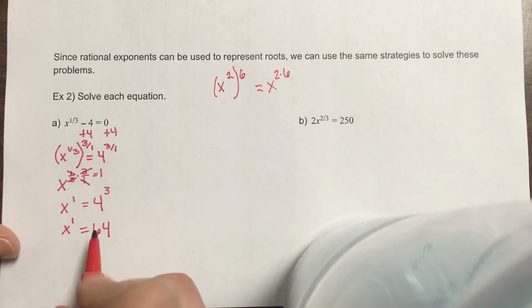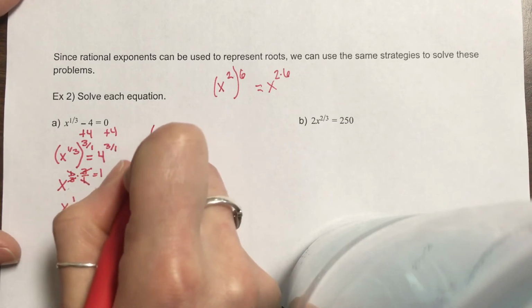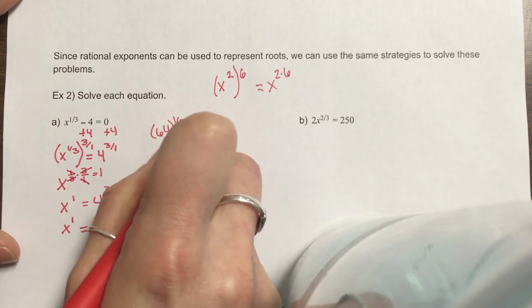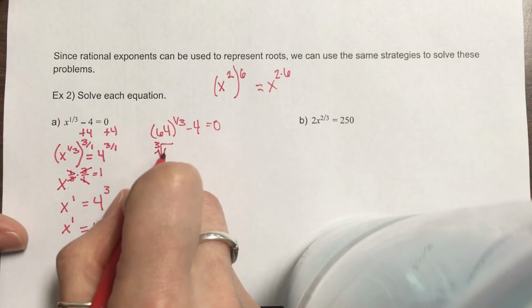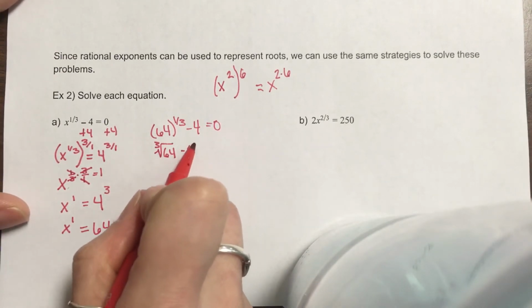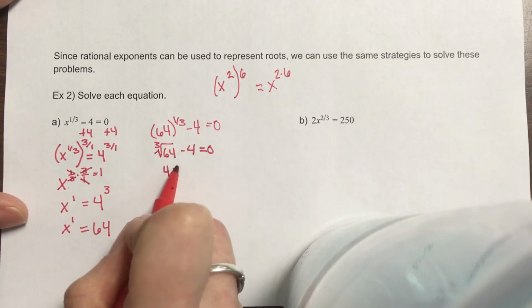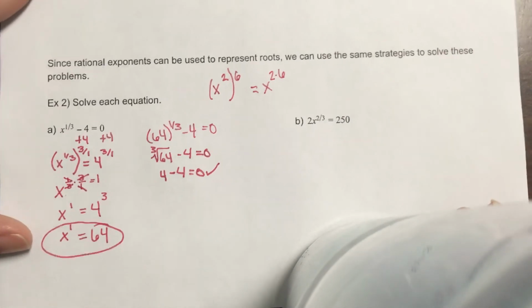Now, just like above, I need to plug my solution in to my original equation to make sure that it's a real solution and not an extraneous solution. So that means I have 64 to the 1/3 power minus 4 equals 0. 64 to the 1/3 power is the same thing as the cube root of 64. So if it helps you simplify by rewriting, you can do that. The cube root of 64 is 4. 4 minus 4 does give me 0. So this is a real solution. And then we do the same thing with part B.